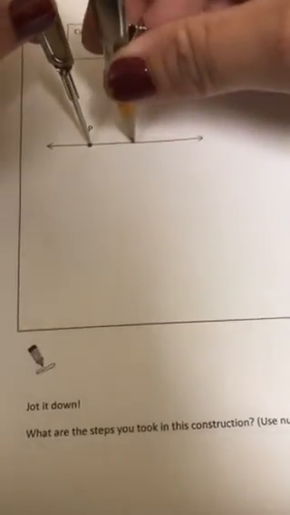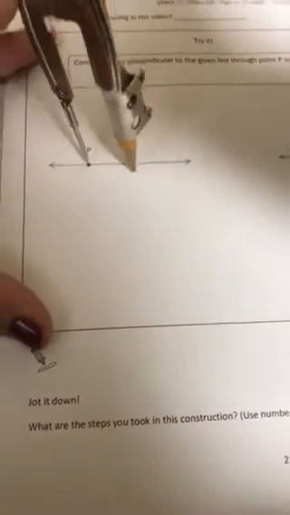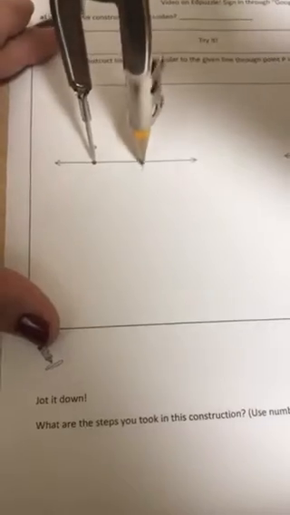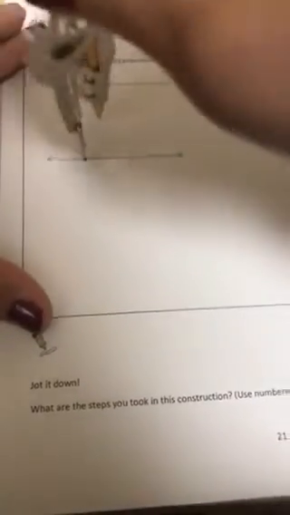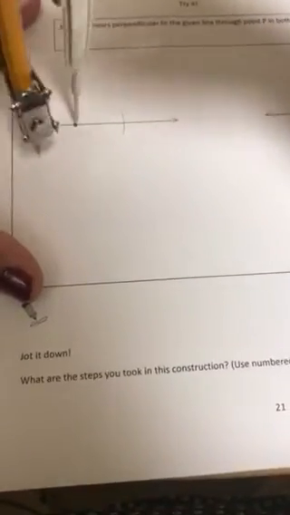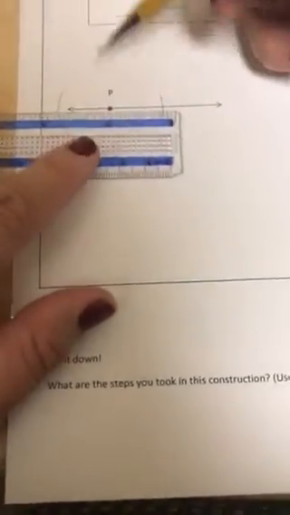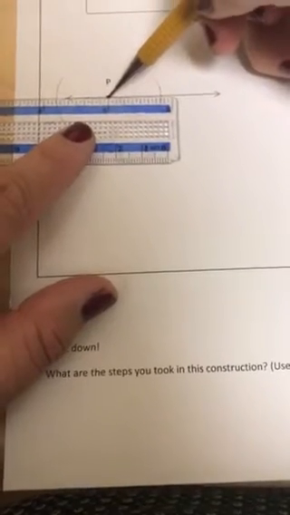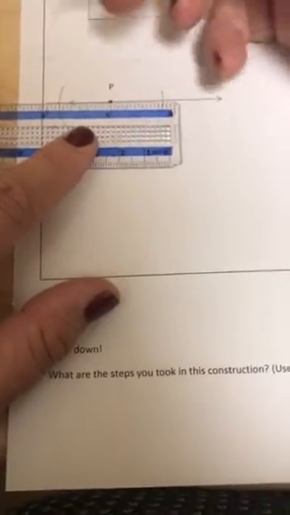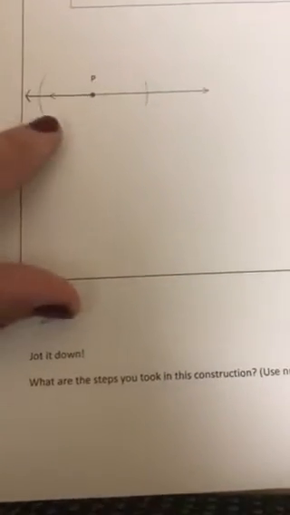So I'm going to put the pointy part of the compass on P, and I'm going to cut a segment off of that line. I'm going to swing and make an arc, and then with the same setting, I will make the arc on the other side. Notice here how I've run out of space, right? So you should take your straight edge and extend the line. Since it's a line, it goes on infinitely, I'm allowed to do this. Okay, so now I've extended it a little bit.